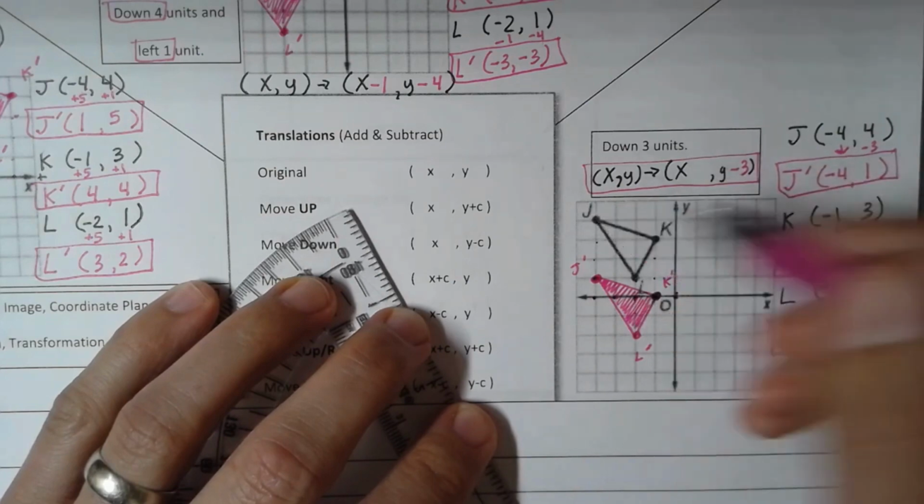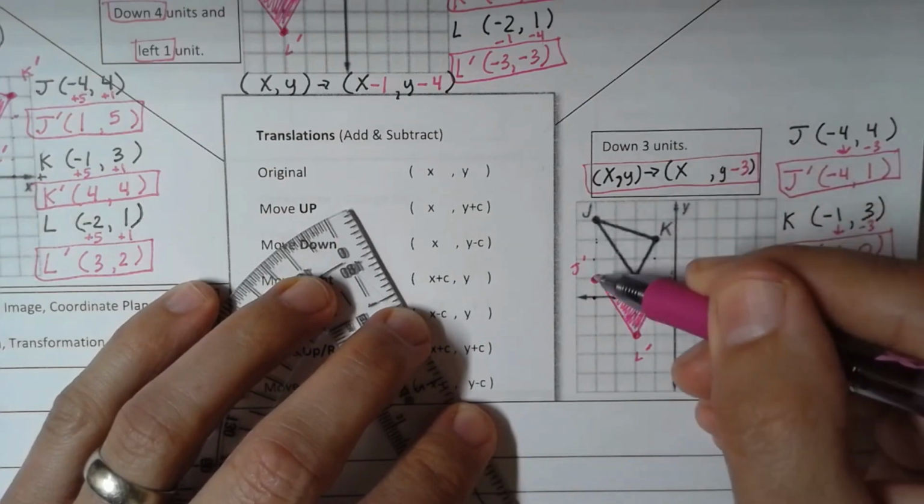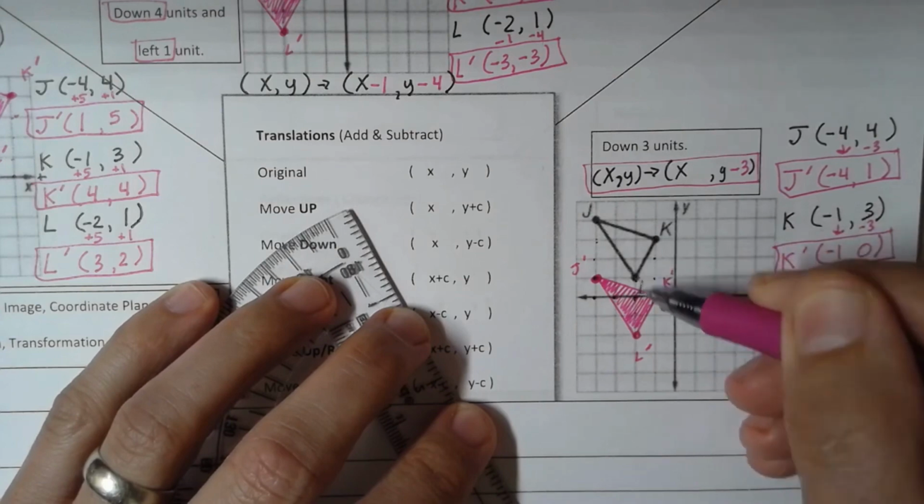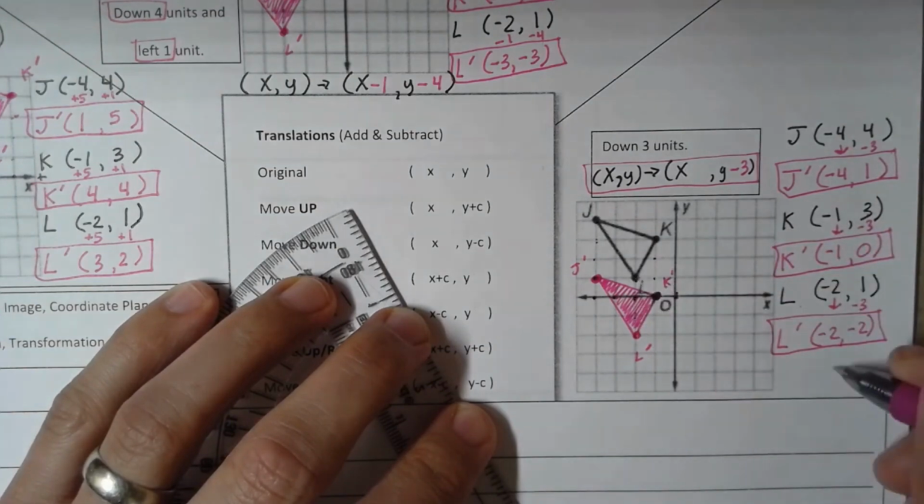So now let's look at the J. Did it go down 3 units? 1, 2, 3. It did. K, 1, 2, 3. How about L? 1, 2, 3. So I know I did it right.